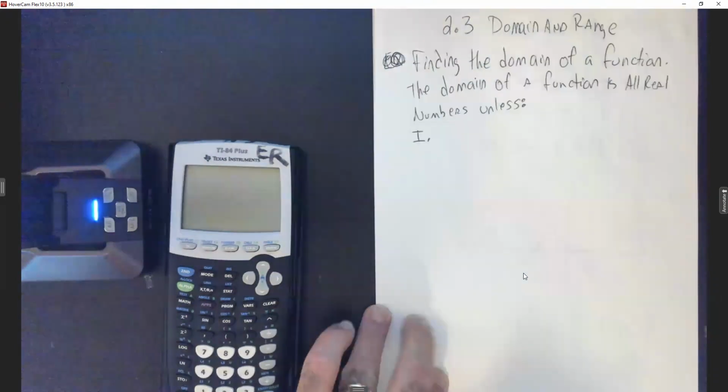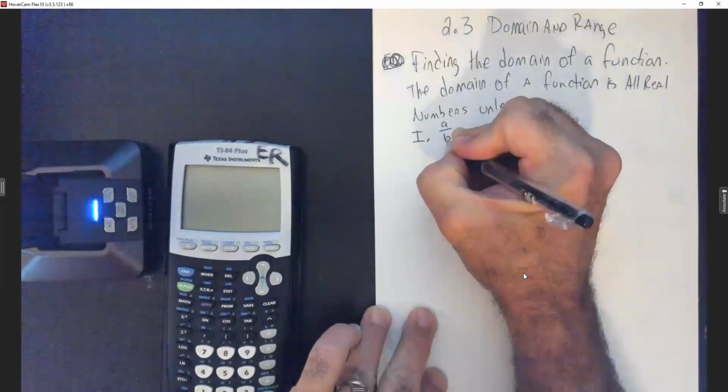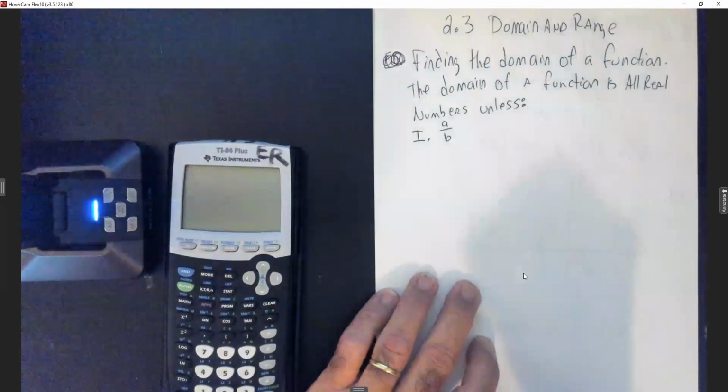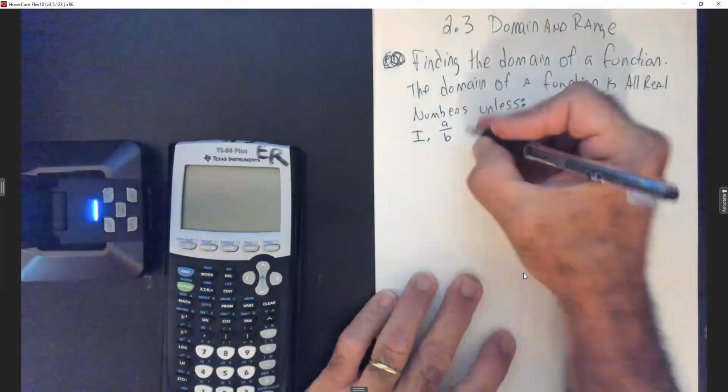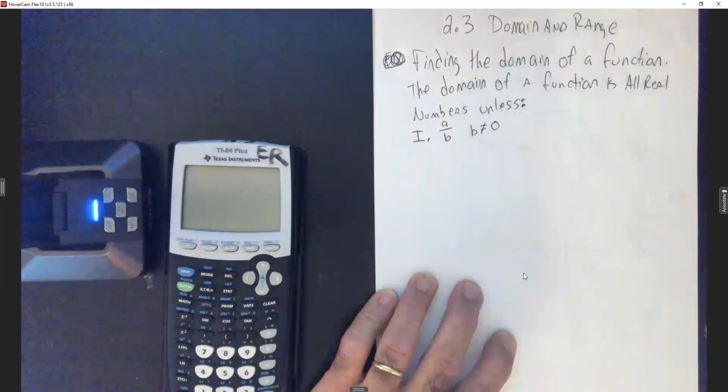Case number one is when we got fractions. If you have a fraction, the bottom of your fraction cannot equal 0, okay?